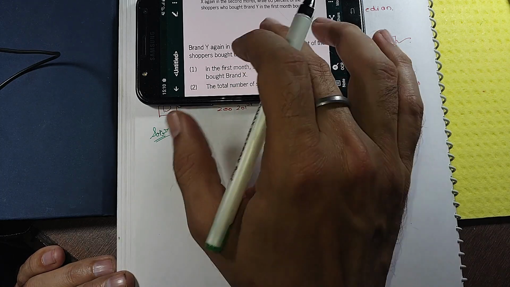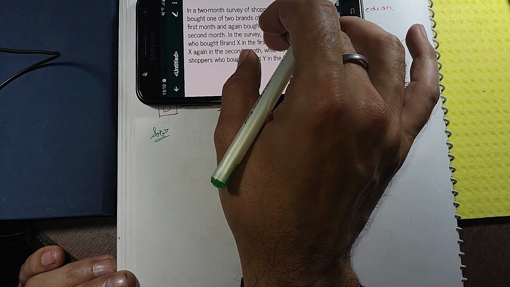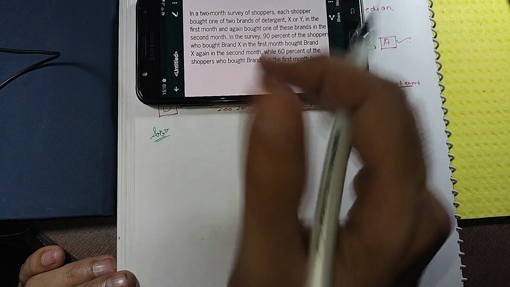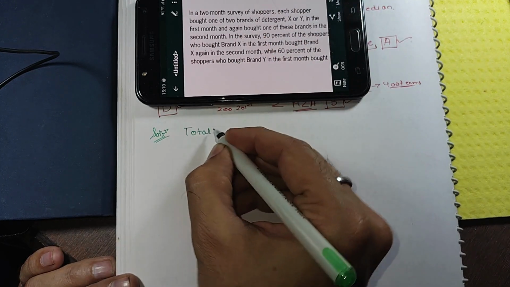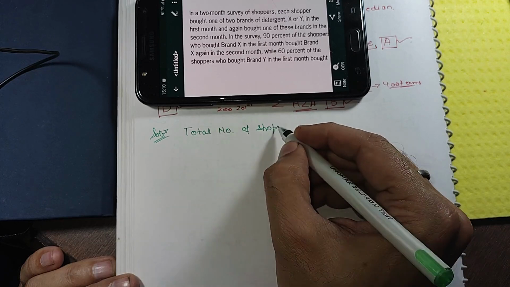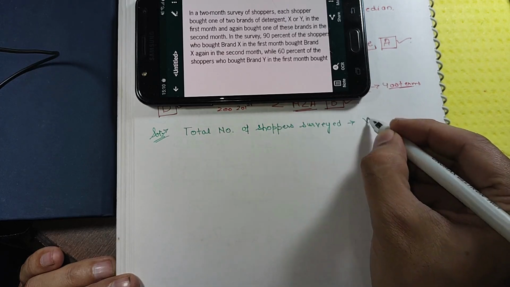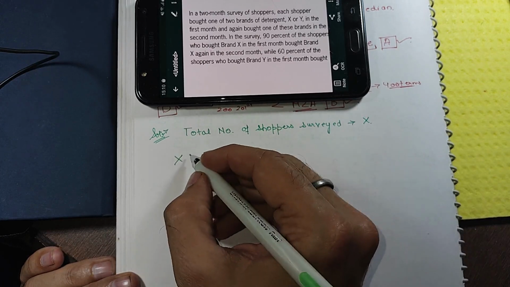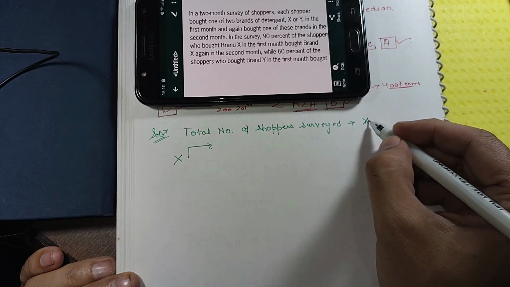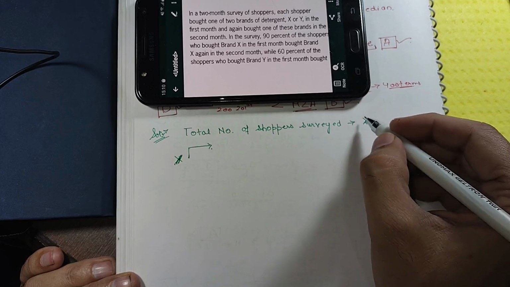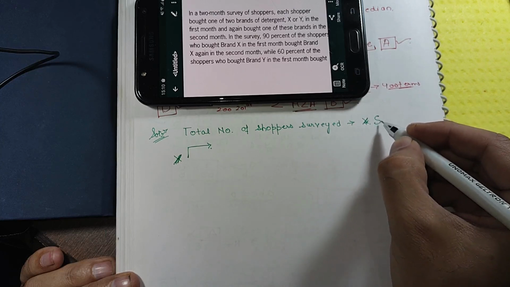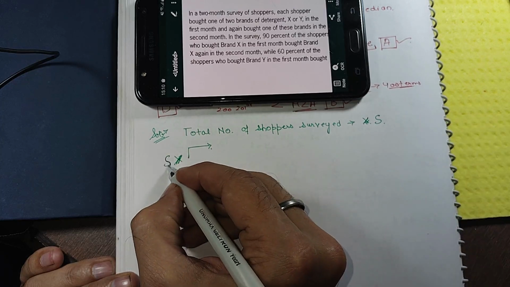So we need to calculate this. Now this is a lengthy statement question, so first of all, we will try to break this down. Let us suppose the total number of shoppers surveyed, since X is also the name of the brand, we will call it S. So S is the total number of shoppers.